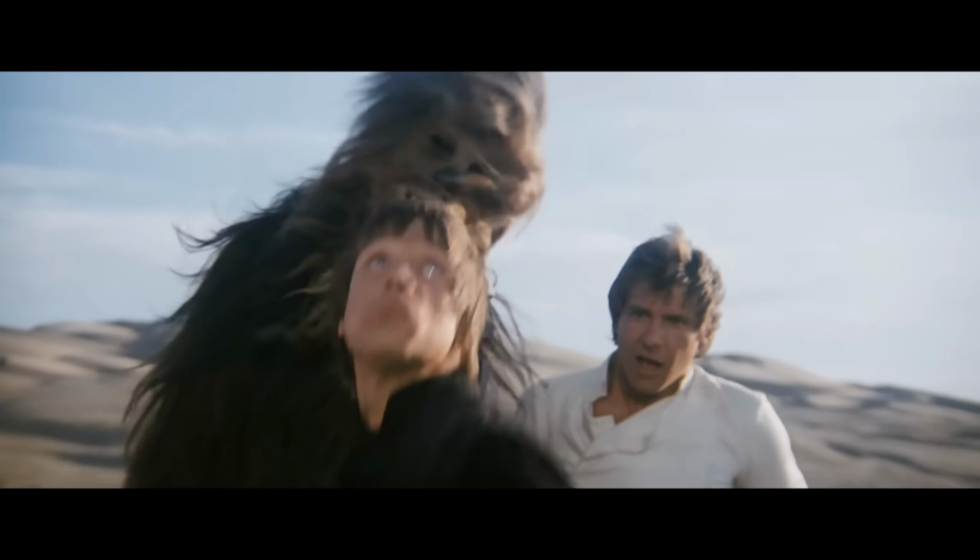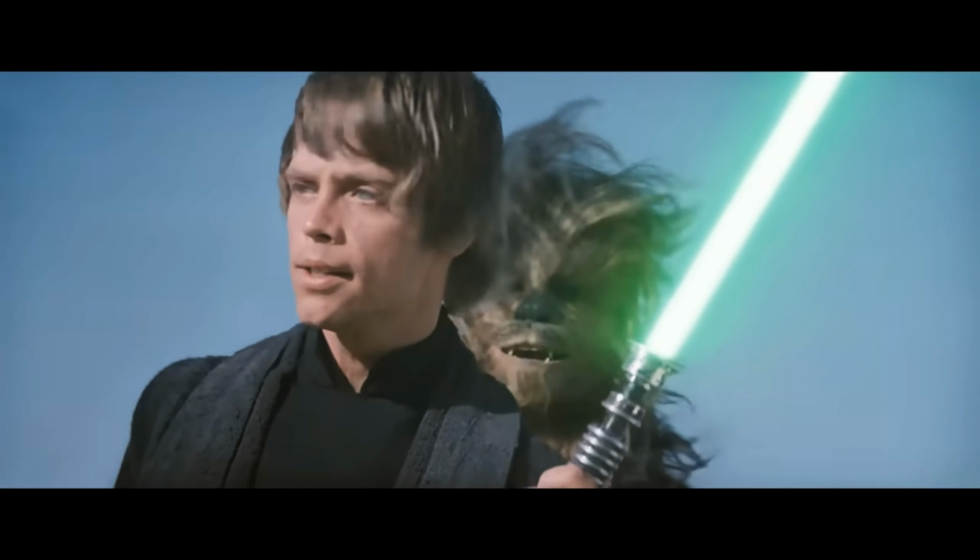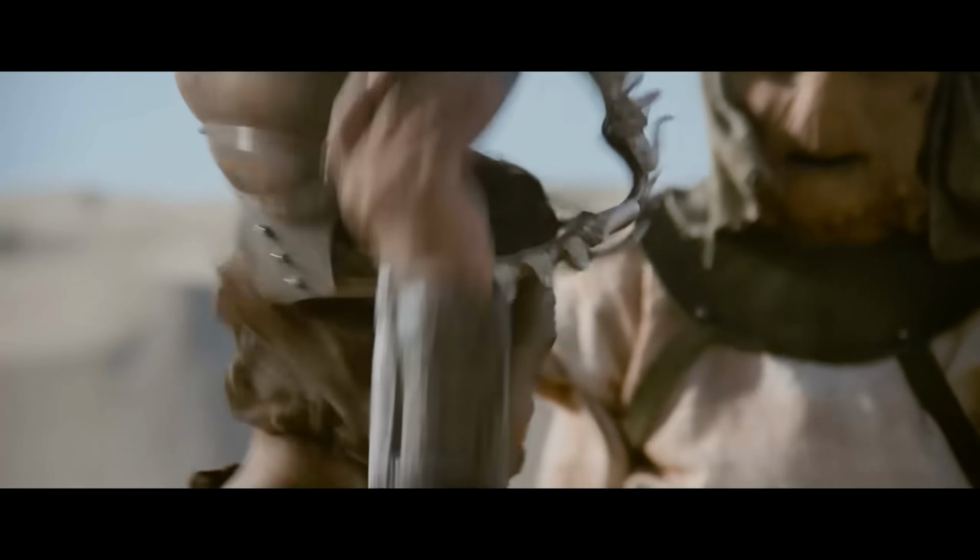Classic Lucas Star Wars used to be great. This whole Jabba barge sequence is so awesome.